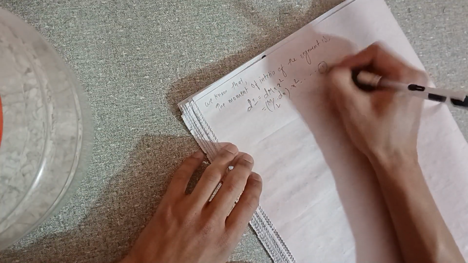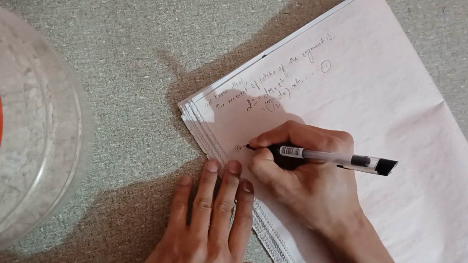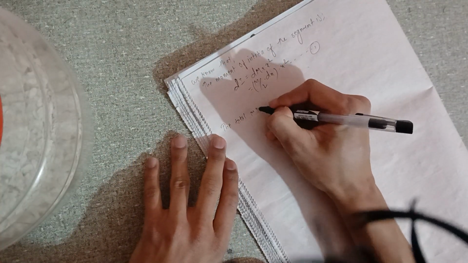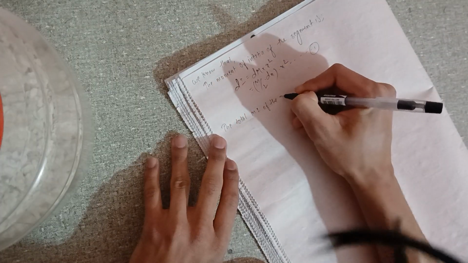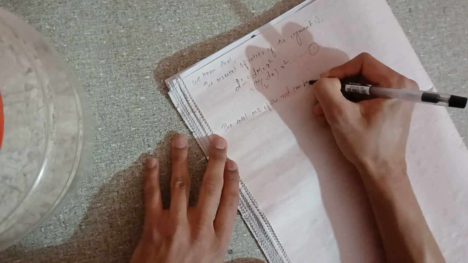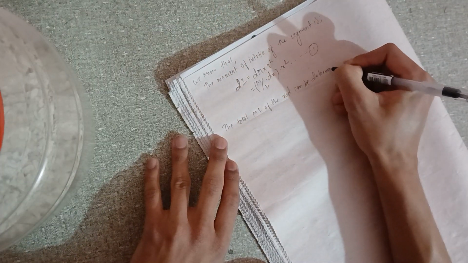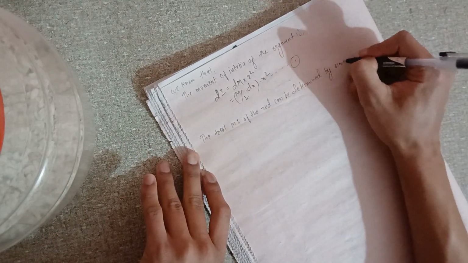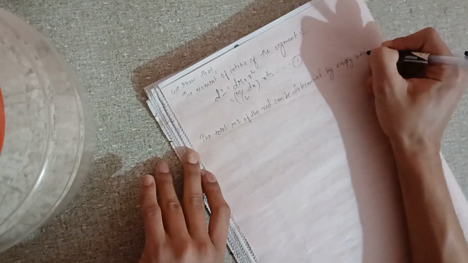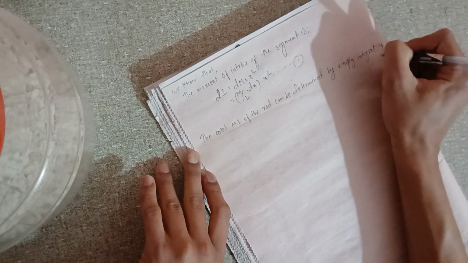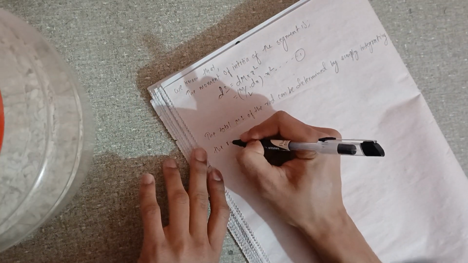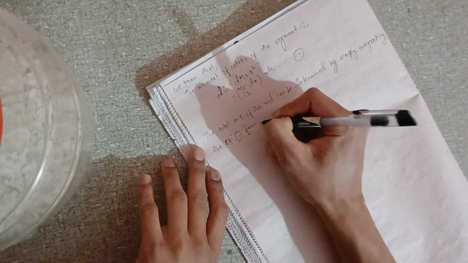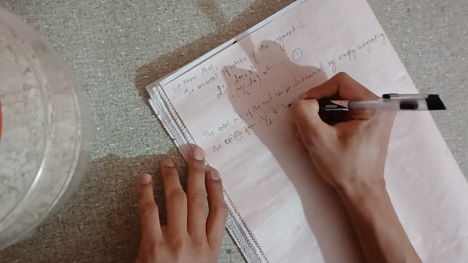If we call this equation 1, the total moment of inertia of the rod can be determined by simply integrating equation 1 from negative L by 2 to positive L by 2.